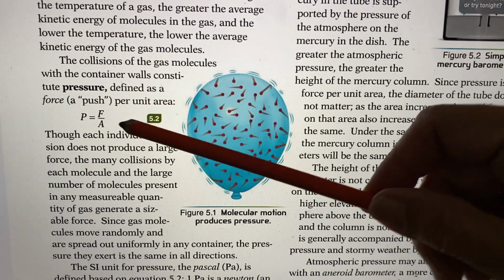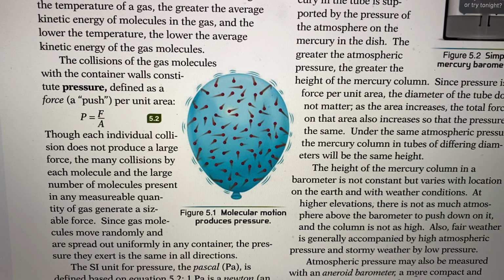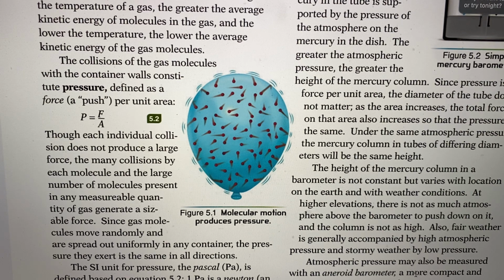So pressure is a force. Pressure is the collisions of gas molecules with the container. It's basically the force, the push of the molecules, per unit area.